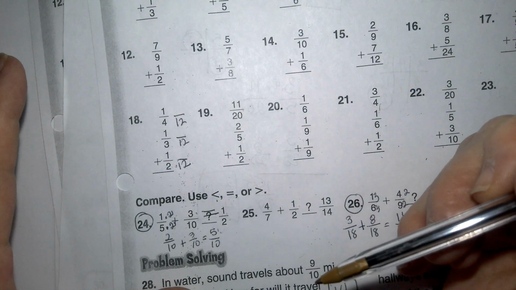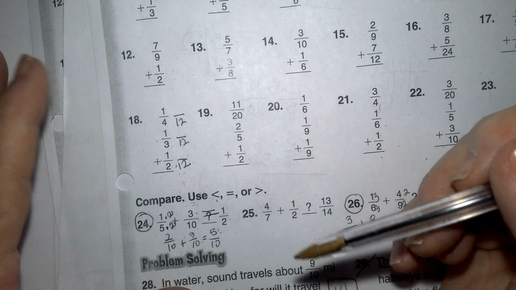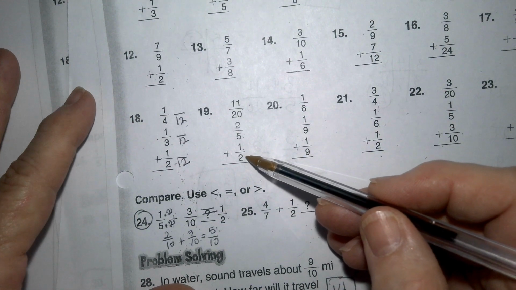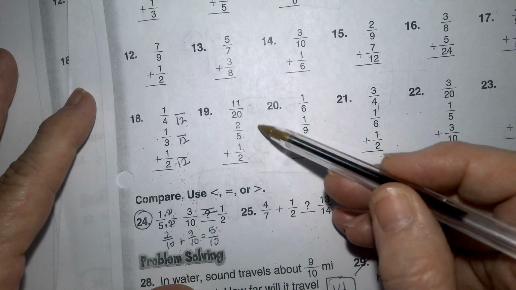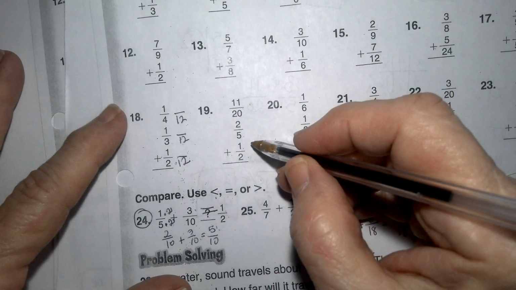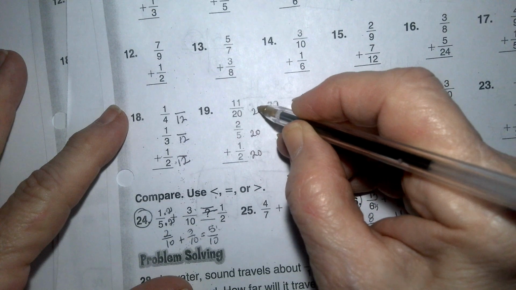Who knows what it is? The 20. It's the 20. I can't divide this by anything to get it to be a 2. It's the larger of the 3, or it's even a multiple of another one. So it's going to be 20, 20, and 20.